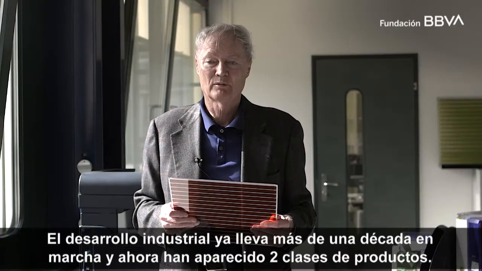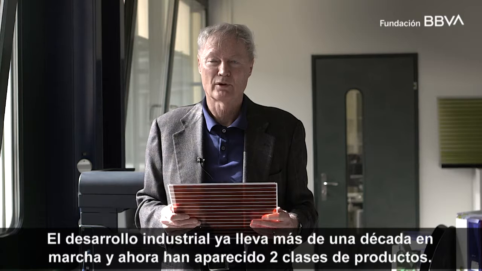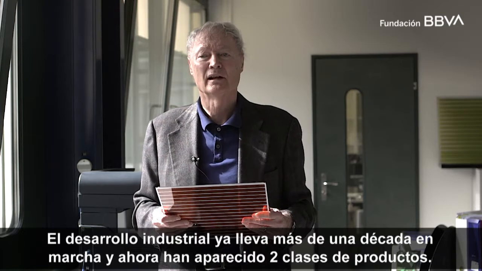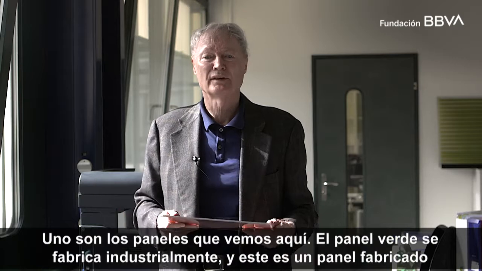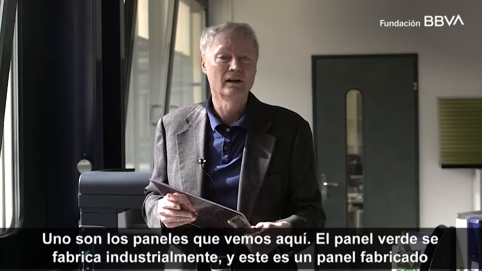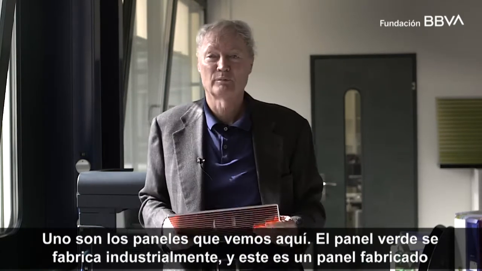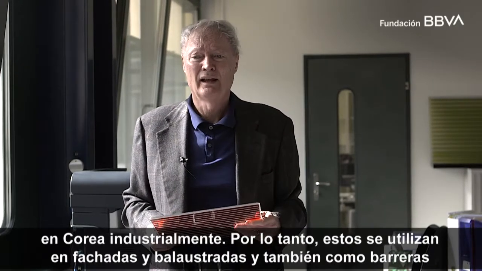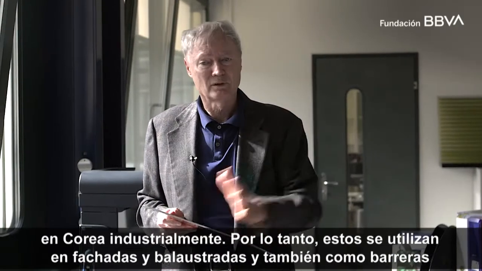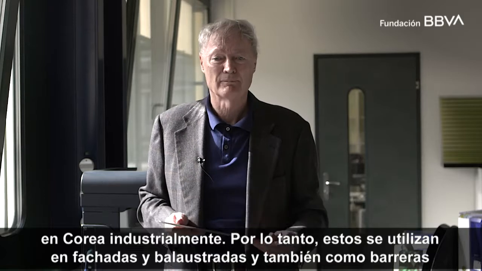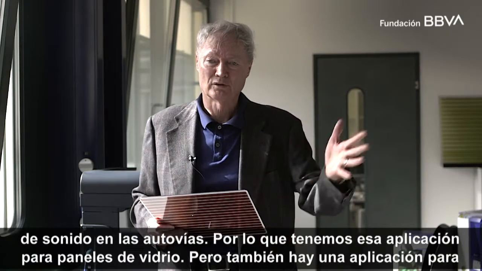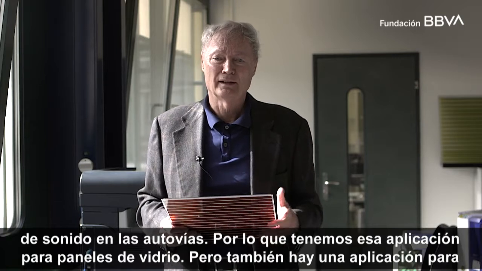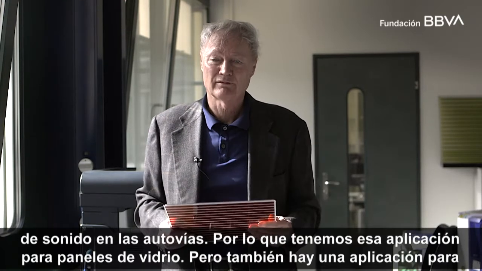The industrial development has gone on for more than a decade. And so two classes of products have now appeared. One is the panels which we see here. The green panel is industrially produced. This is a panel produced in Korea industrially. And so these are used in facades and balustrades and also as sound walls on the autoroutes. And so we have that one application for glass panels.